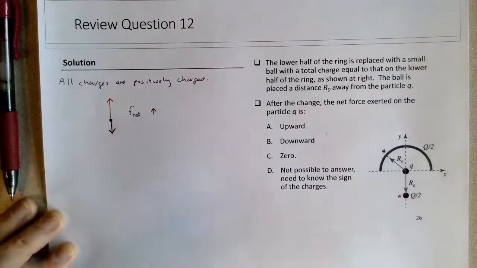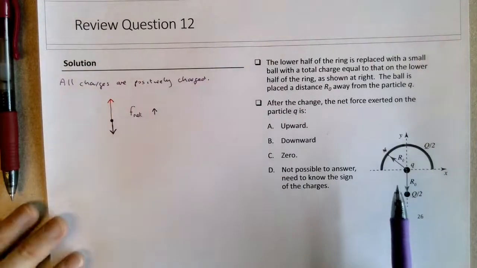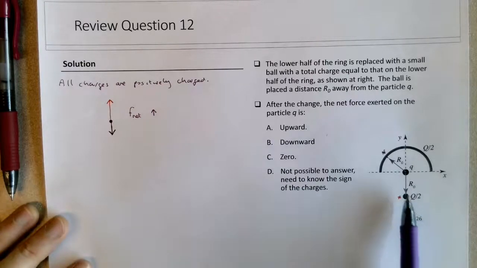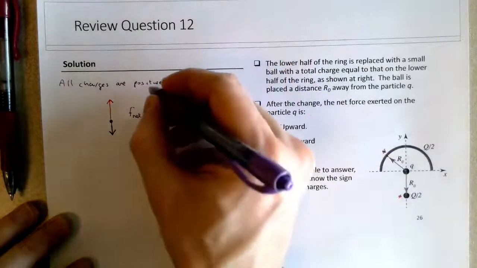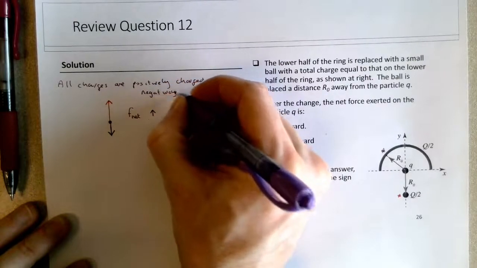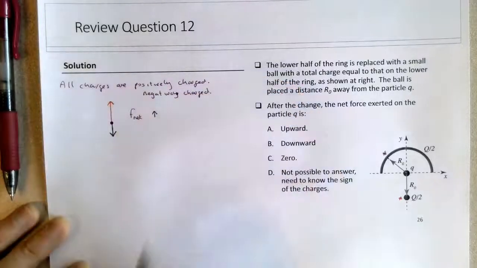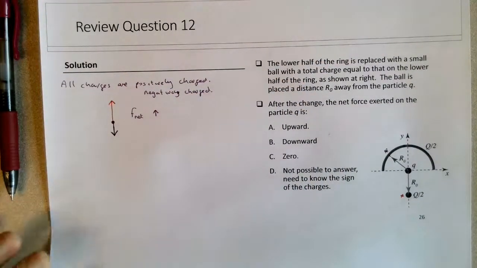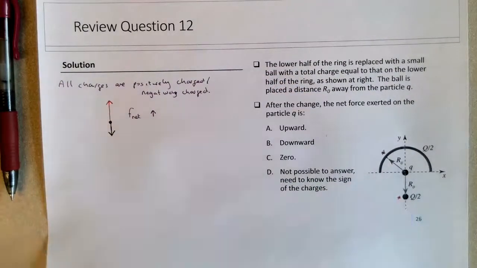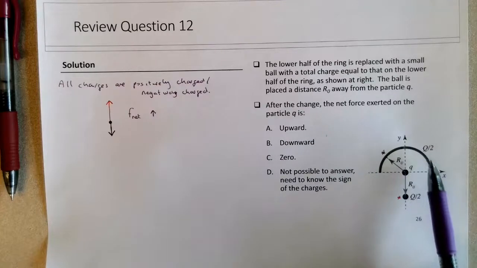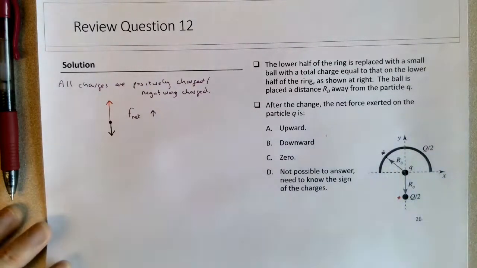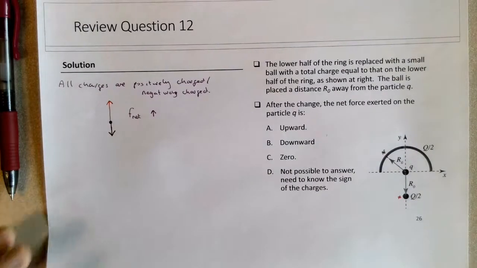Again, if I made all charges negative, the same thing would happen, because it again would be just repulsive. So I can add that in here: also negatively charged. Both of those would give me the same case: a repulsive force by the bottom and a repulsive force by the one on the top, if all of the charges are negative.